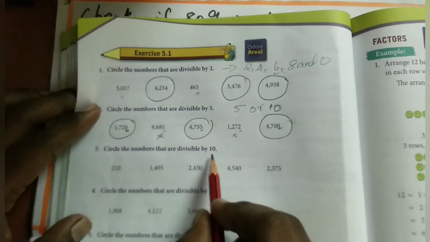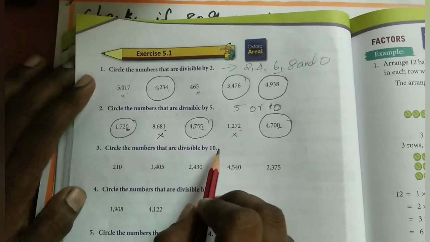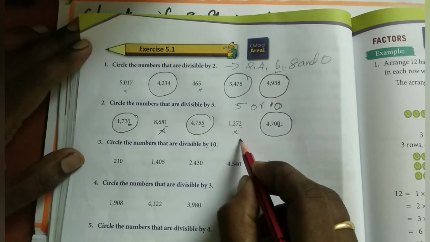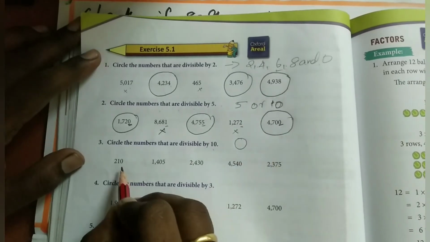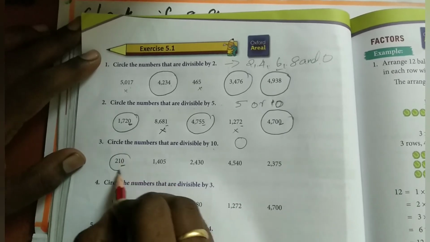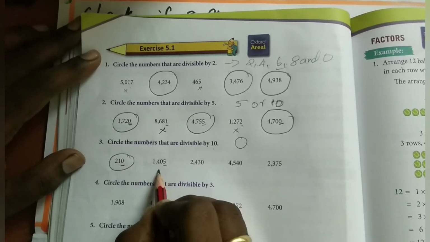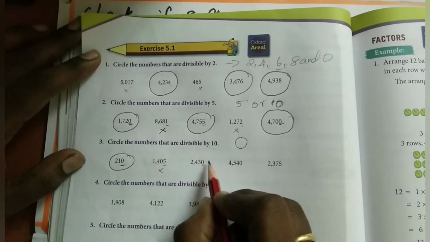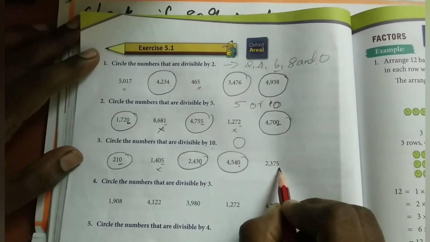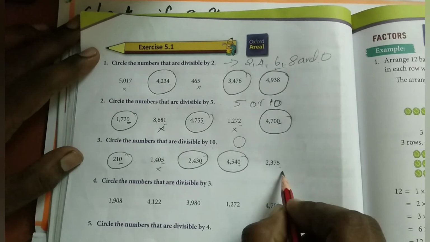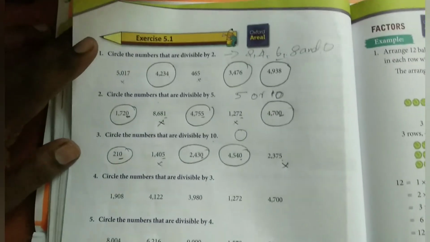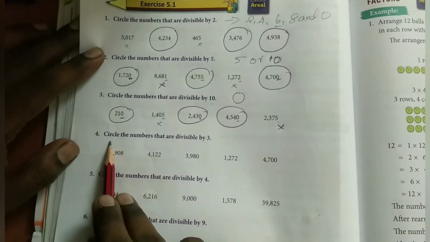Yes. Next, circle the numbers that are divisible by 10. 10 means the last digit is 0. Here the last digit is 0, so please circle it. Here the last digit is 5, it's not possible. Last digit is 0, so circle it. Here the last digit is 0, circle it. Here the last digit is not 0, so leave it.